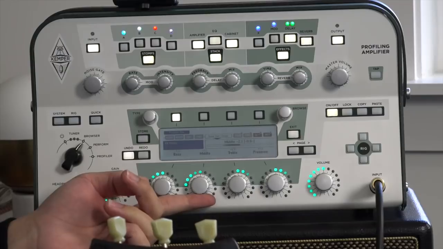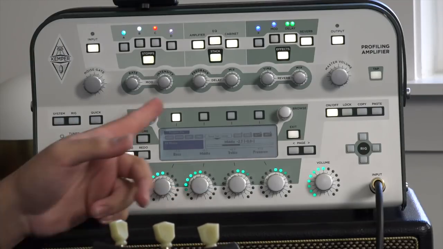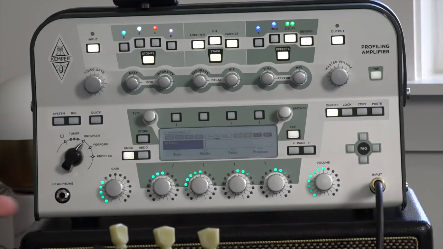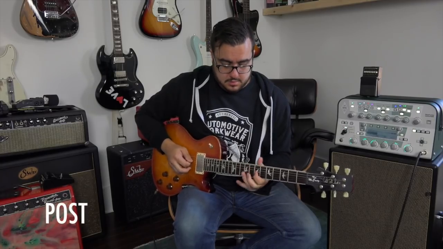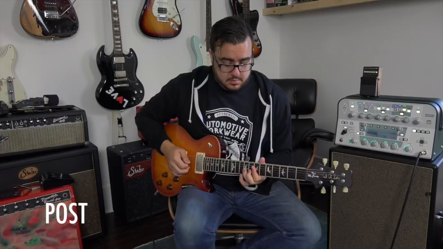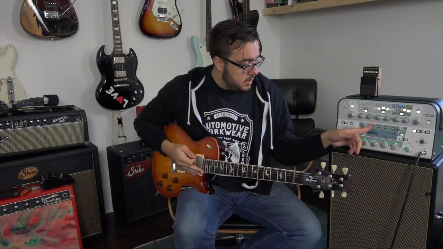I could even pull that mid-range back a little more, and we really start to get a much more scooped sound, getting into P90, almost trying to emulate a single coil kind of territory. Pre.